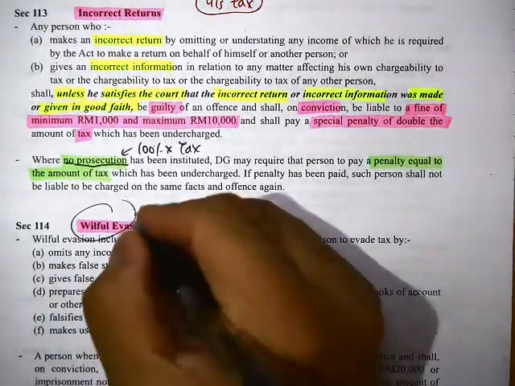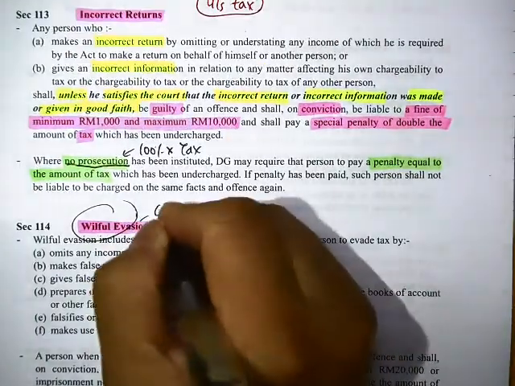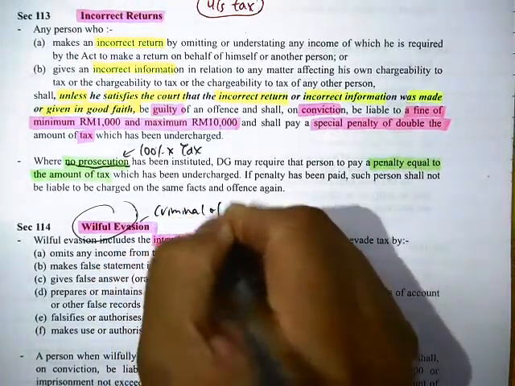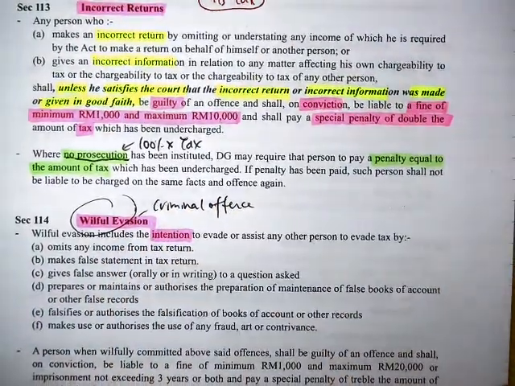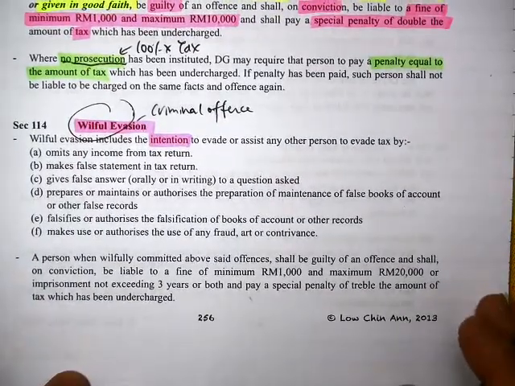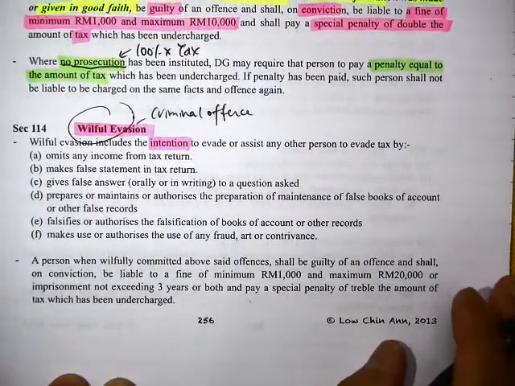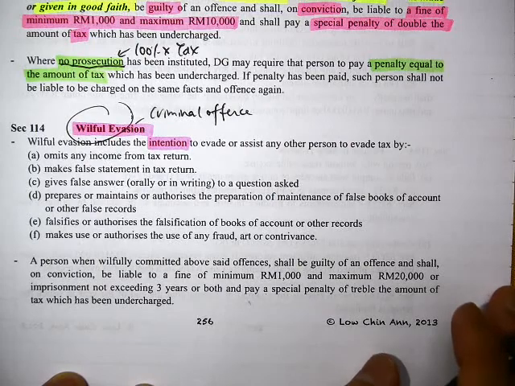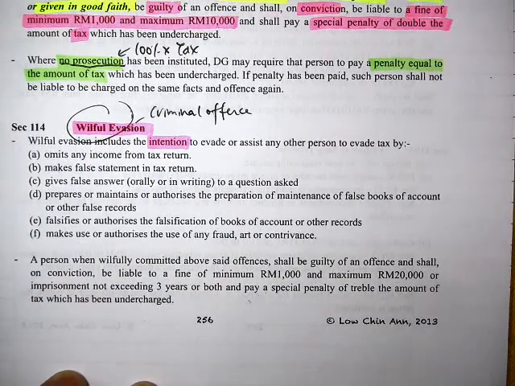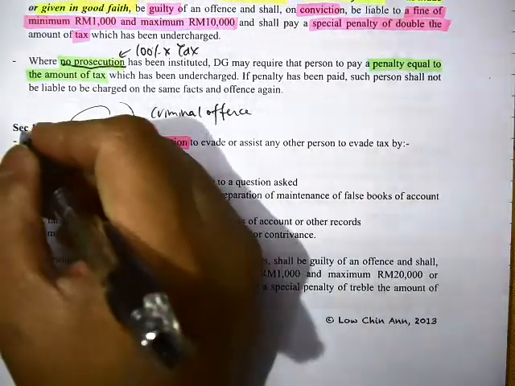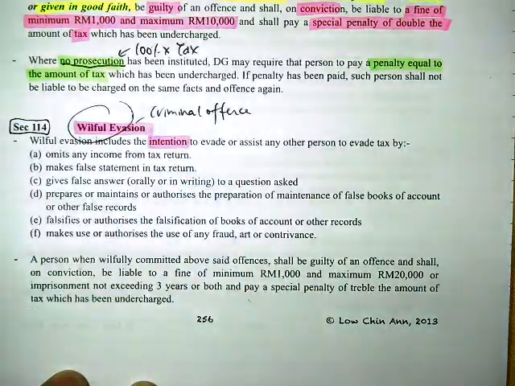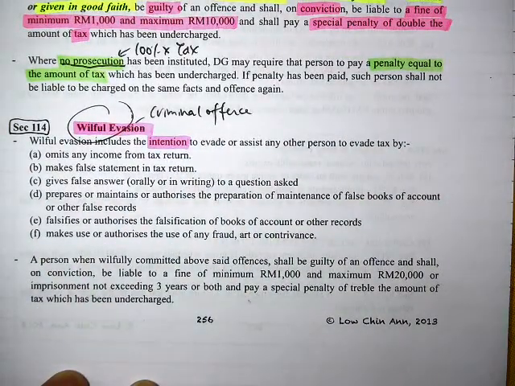Now willful evasion is a criminal offense already. Okay? Willful evasion is a criminal offense. And this is something that cannot be compounded. So if the Inland Revenue decided to charge you under 114, you cannot ask for a compound.